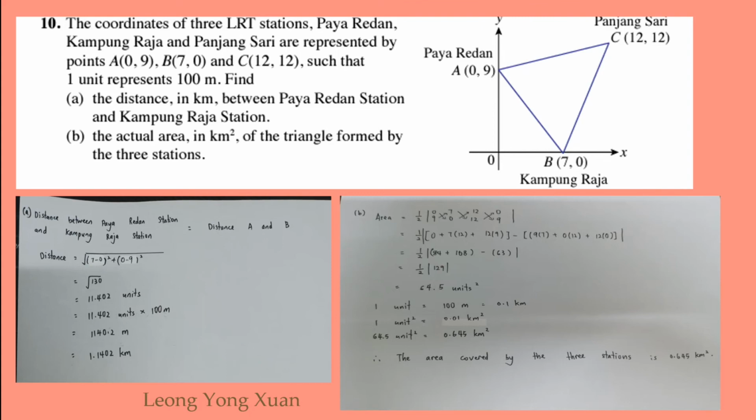1 unit is equal to 100 meters, and it is equal to 0.1 km. So 1 unit square is equal to 0.01 km square. 64.5 unit square is equal to 0.645 km square. So the area covered by the 3 stations is 0.645 km square.